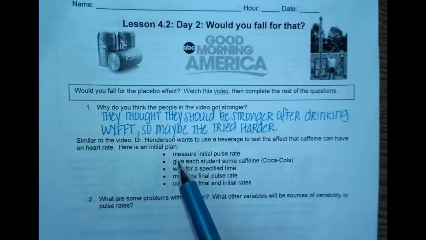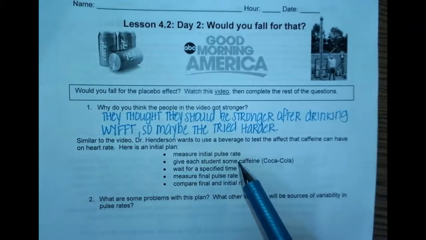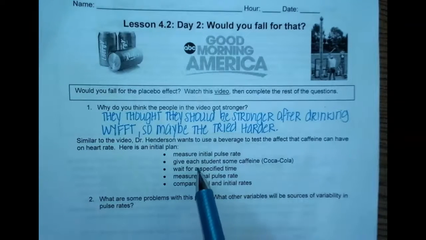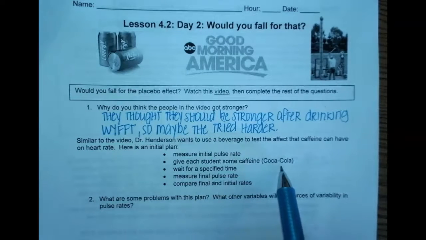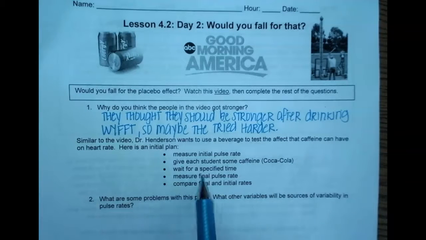So similar to the video, I want you to use a beverage to test the effect caffeine can have on heart rate. Here's my initial plan. I'm going to measure initial pulse rate. I'm going to give each student some caffeine. It could be Coca-Cola, it could be caffeine water drops, whatever. Wait a specified time, measure the final pulse rate, and then compare the final and initial rates.